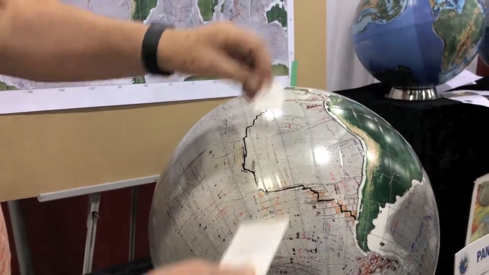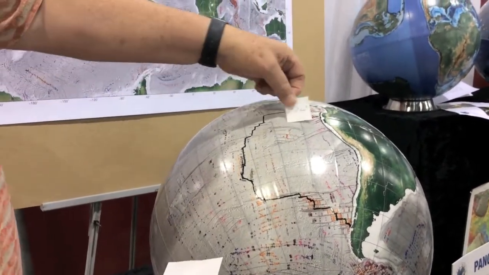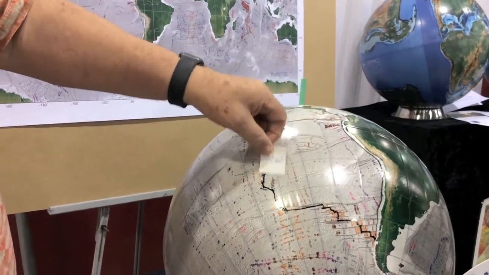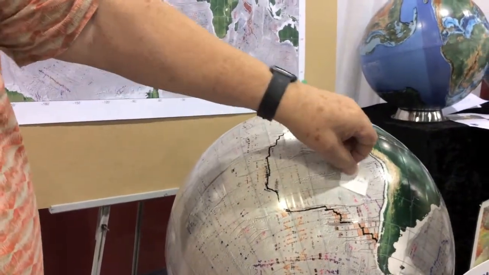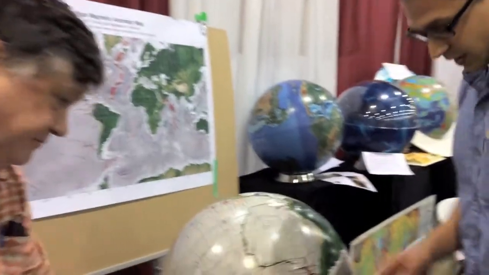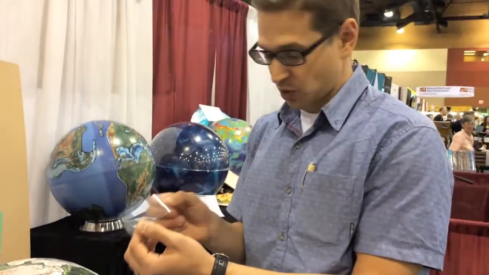So we can go through, and actually students could go across and just count up the number of squares and calculate the area of the plate. So that's one of the things we can do. We can also think about other characteristics, length of the ridge, length of the trench. Right. So we know the size of the globe, so we know its scale.